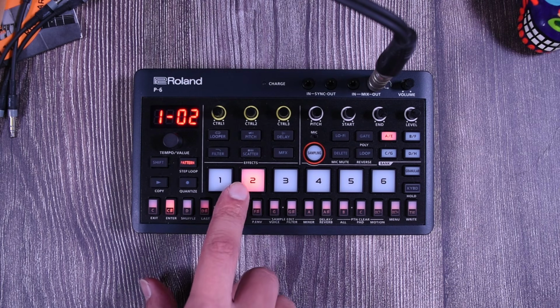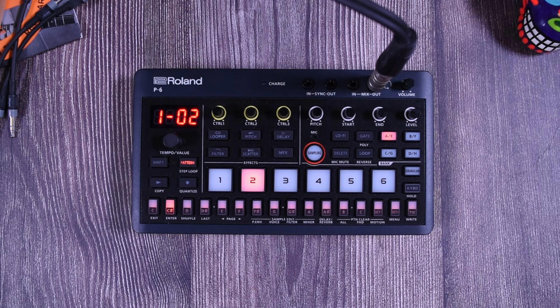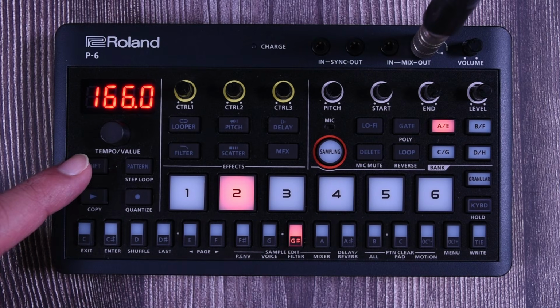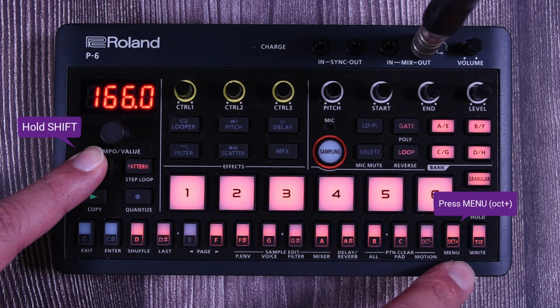Still, if you made some changes to the patterns, to the different sounds, and maybe you want to reload the last saved state without saving it, you can reload them. For this, get out of the pattern and you need to go to the shift. Once you press shift, you need to go to the menu.